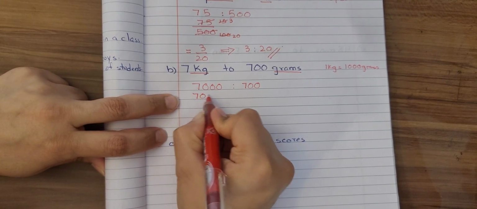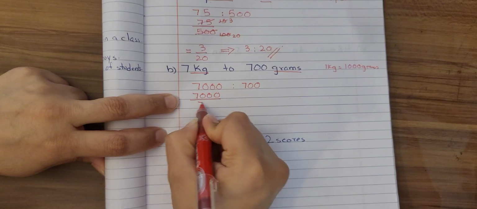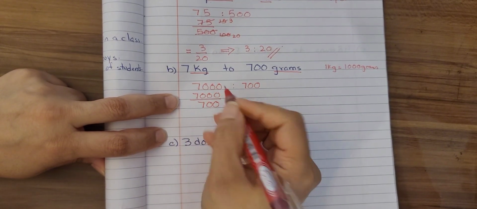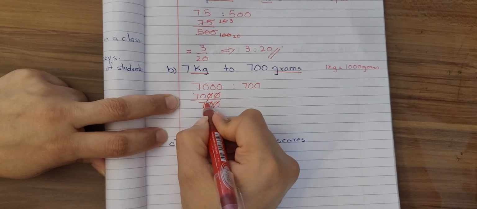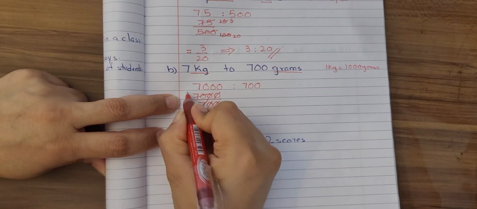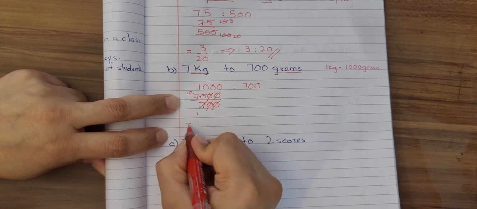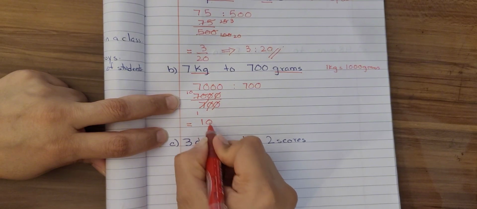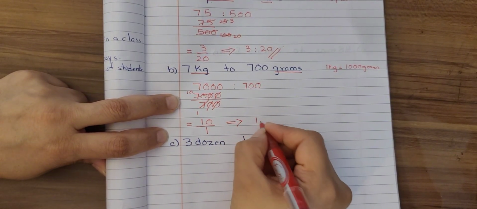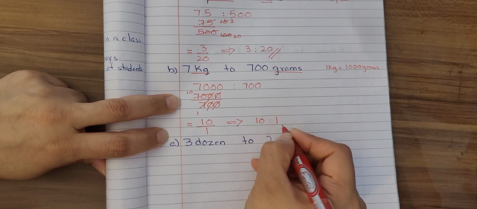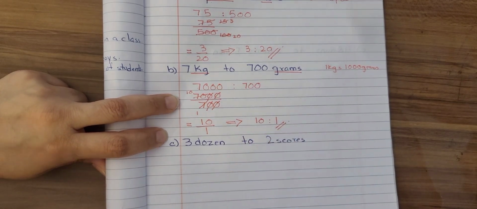Now we are going to write 7000 divided by 700. Now we are going to simplify these terms. We are going to cut the zeros. Now 7 1s are 7s, 7 10s are 70. So here we got 10 by 1. So it cannot be further simplified. So the answer will be 10 is to 1.